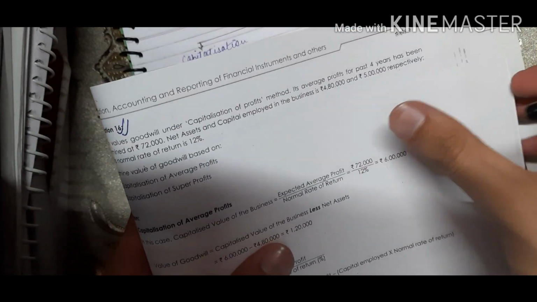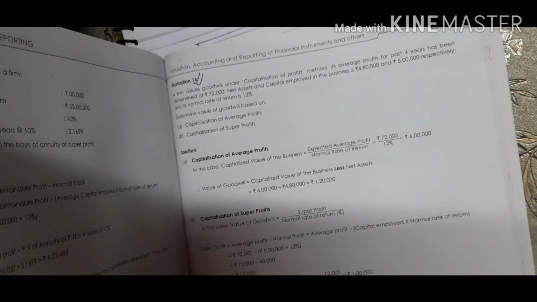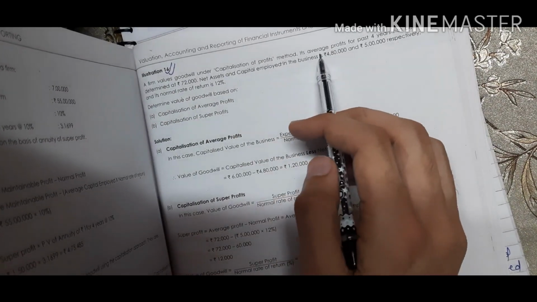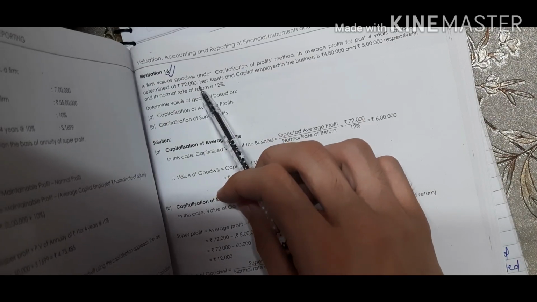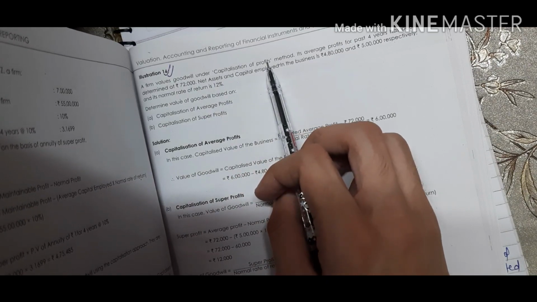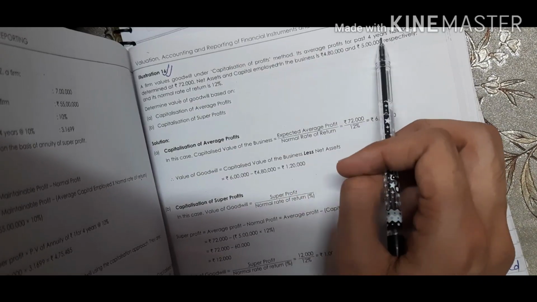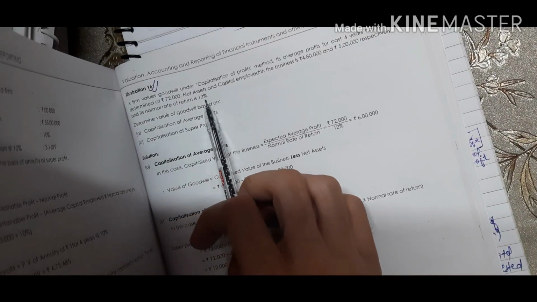Illustration number 16. A firm values goodwill under capitalization of profits method, and its average profits for past 4 years has been determined at 72,000. जो एवरेज प्रॉफिट उसके पिछले 4 साल का है वो 72,000 है. कैपिटलाइजेशन ऑफ प्रॉफिट्स मेथड जो है वो वैल्यू करता है उसके अंडर में गुडविल. नेट एसेट्स और कैपिटल एम्प्लॉयड जो है वो दे रखा है. नेट एसेट्स इतना और कैपिटल हमने एम्प्लॉय इतनी करी है 5 लाख रुपीज़, ठीक है. And its normal rate of return is 12%.